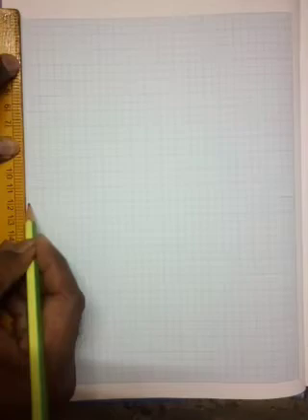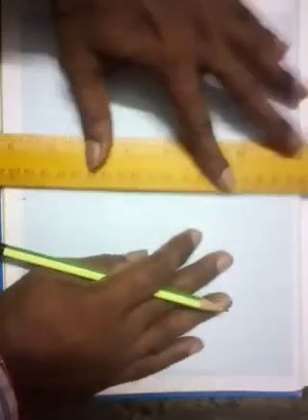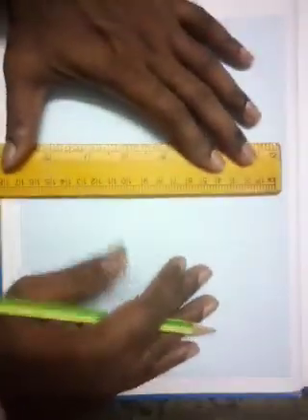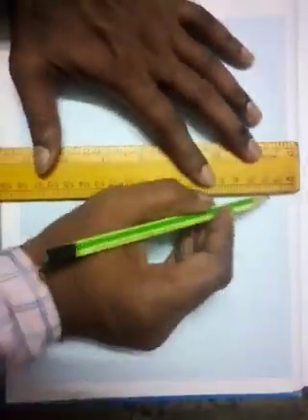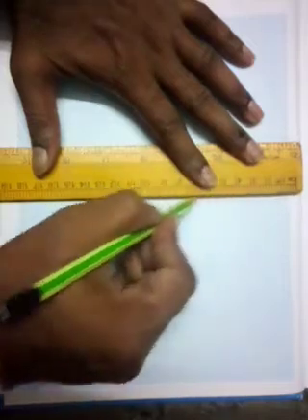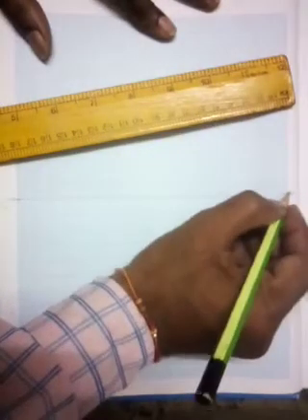So at 12 centimeters is the key point, that is the x-axis. We are going to draw the x-axis here. Understood this point, my dear children? With the help of a scale, I measured this length. So this is the x-axis.